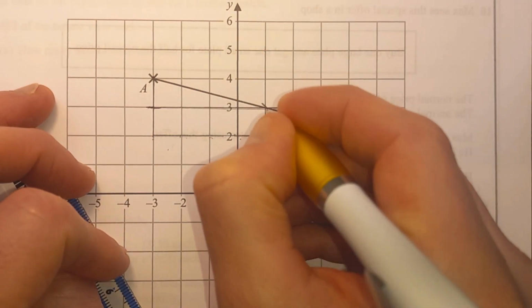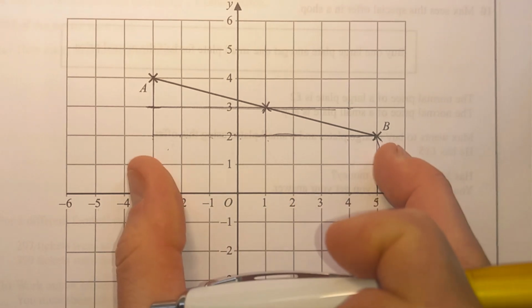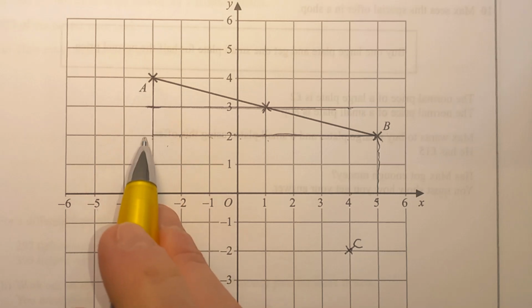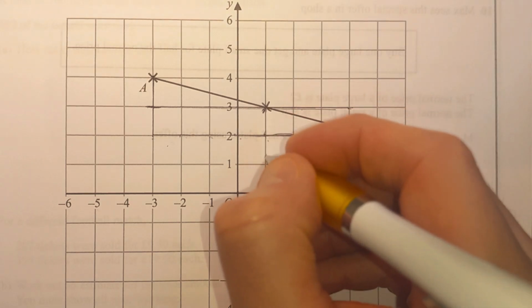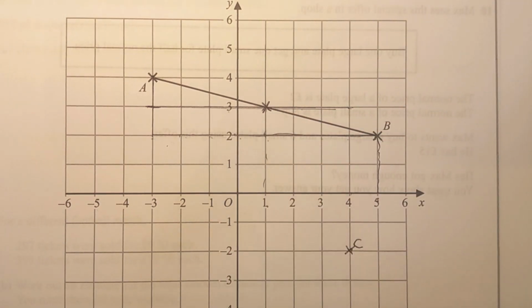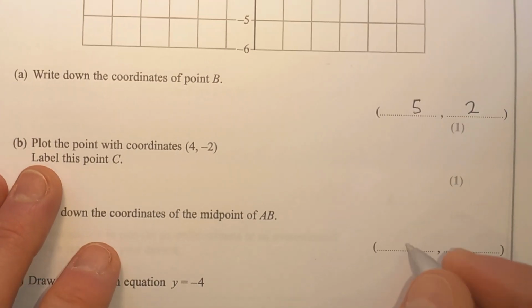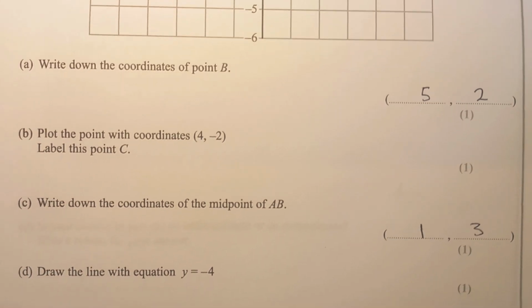Where they cross is going to be there. So we looked at the middle of the way horizontally and the middle of the way vertically. Where they cross, that's going to be the midpoint of the whole line. So this coordinate, if we look down, we've got 1 for the x coordinate. Go across, we've got 3 for the y coordinate. So that's 1, 3.